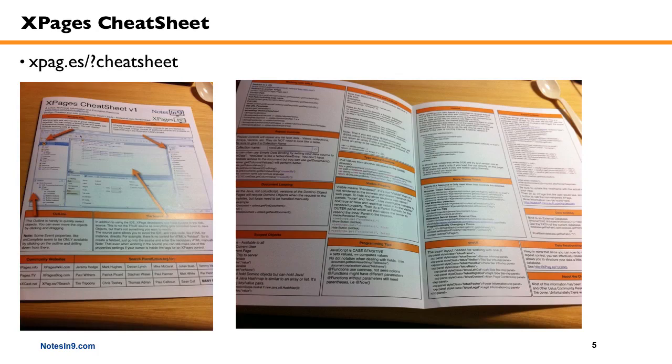Next up is the XPages cheat sheet. If you've ever seen the blueprint cheat sheet or a cheat sheet on PHP or CSS or HTML, that's what the goal of the XPages cheat sheet was. Basically, I decided that we needed one ourselves. I mean, why not? XPages is as good as anything else out there, so we should have our own cheat sheet.